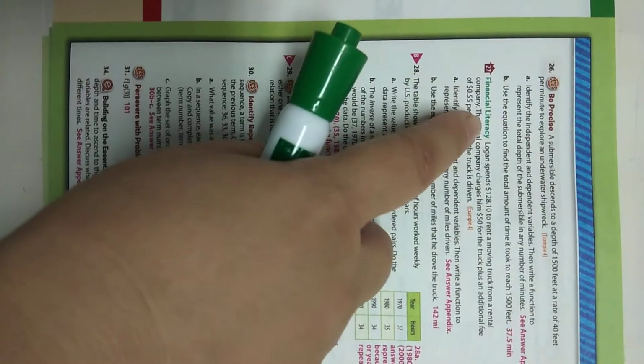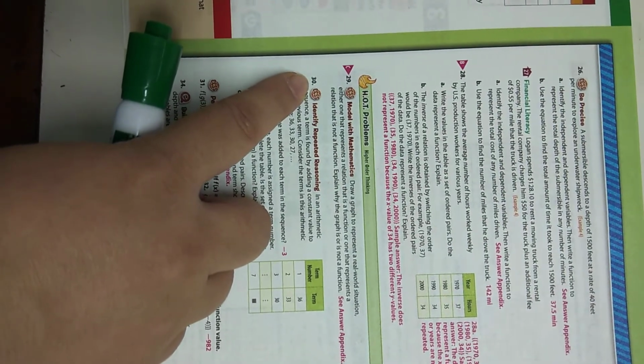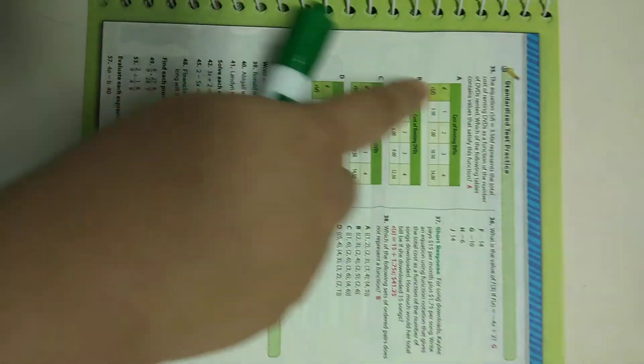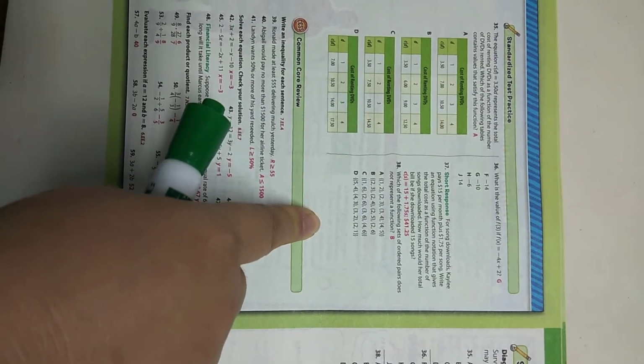And then when you come here, I want you to do 27. And then don't do 29. I want you to do 30. Okay? Do 30. Do this question. And then come over here and do these 4 questions. And that will conclude your assignment for today.